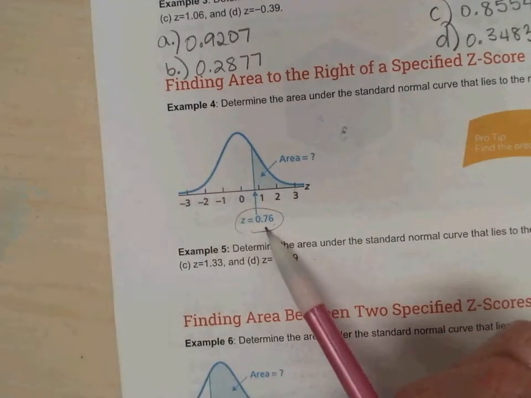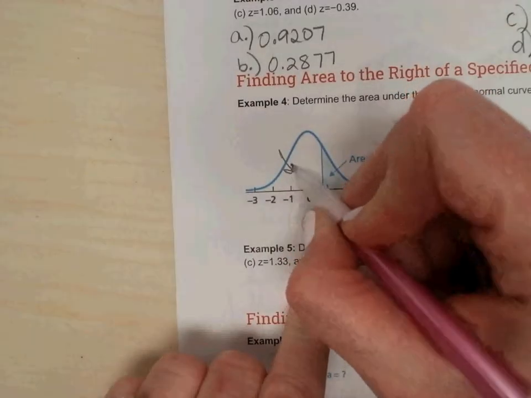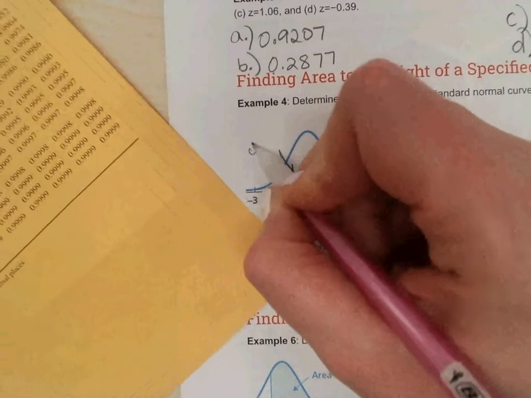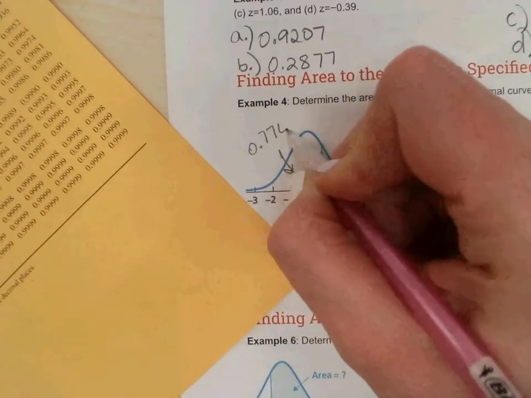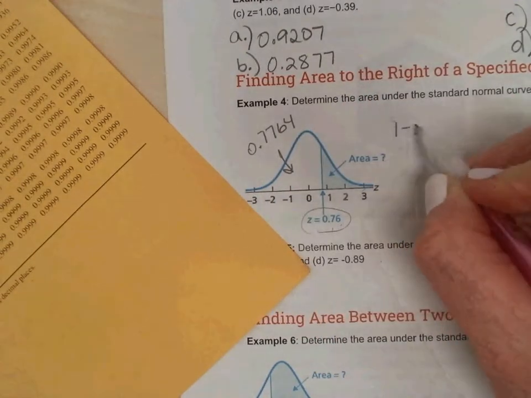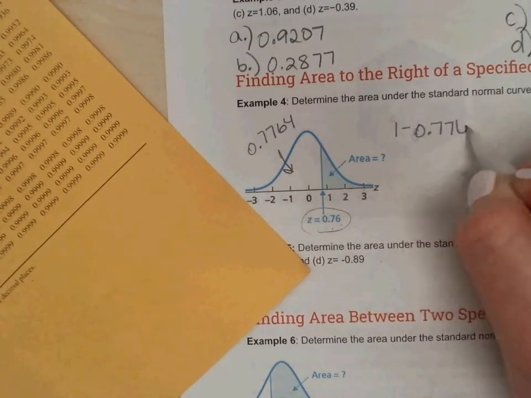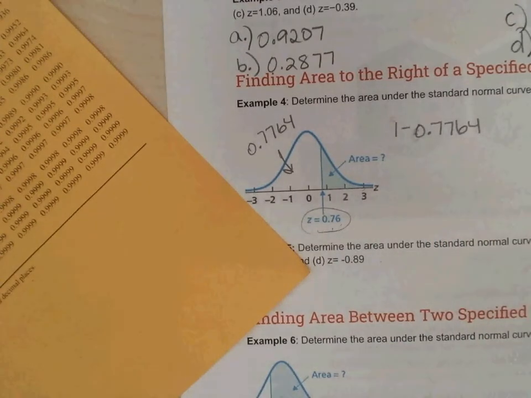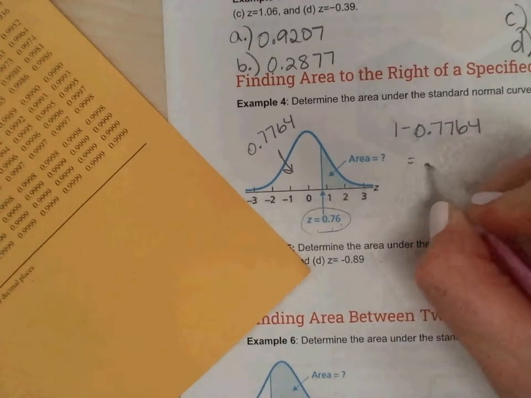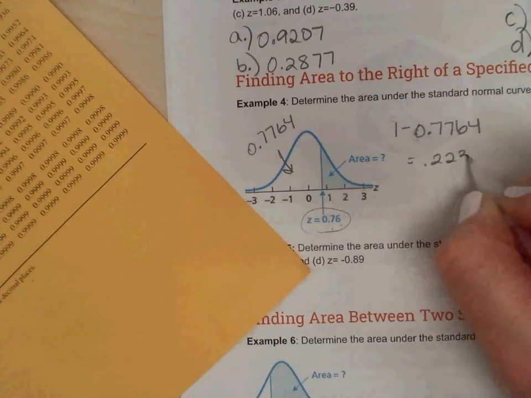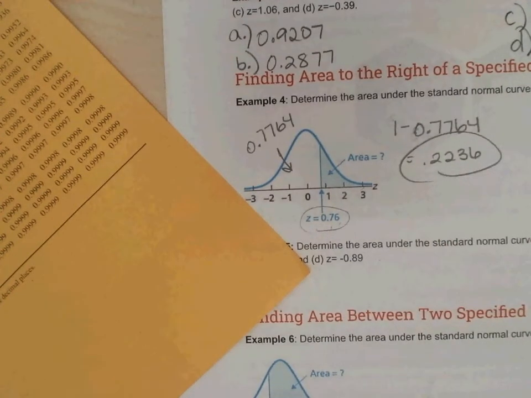So I'm going to look up 0.76 on my table. 0.7764. Okay. Subtracted from 1 is 0.2236 when I subtract it from 1.